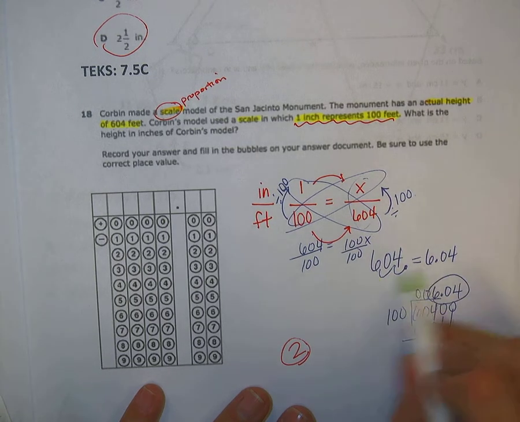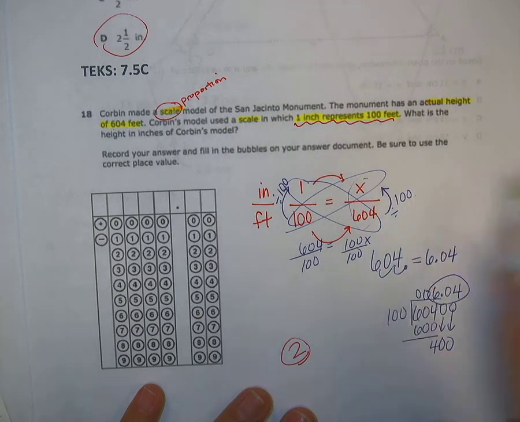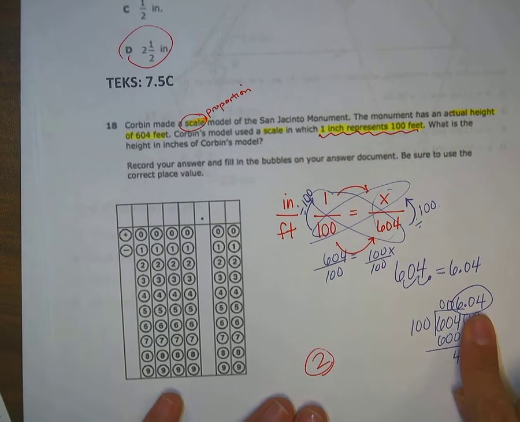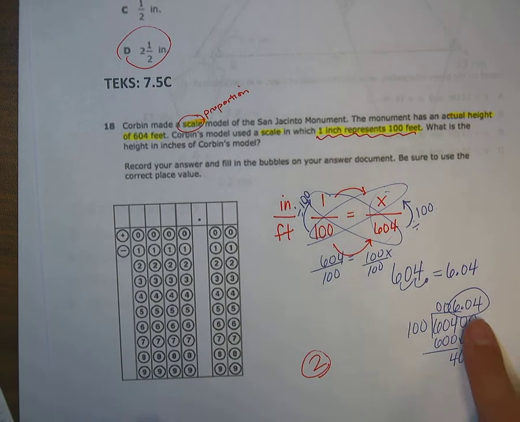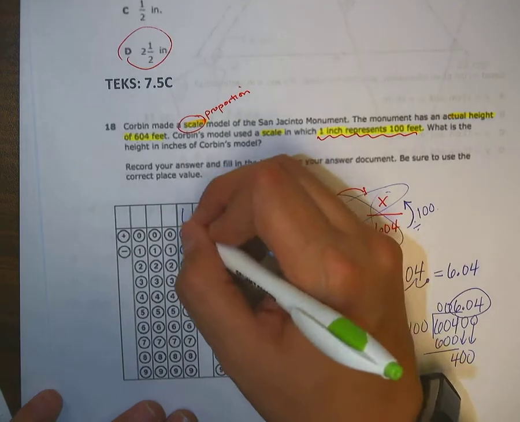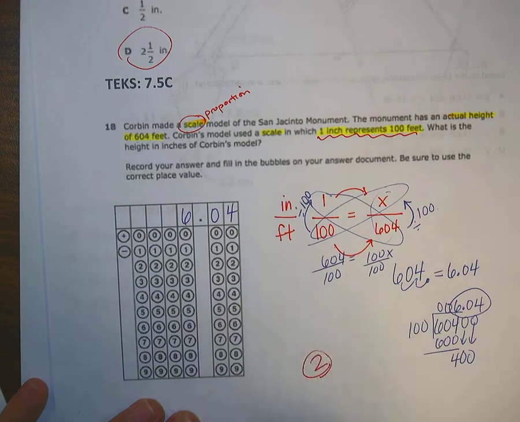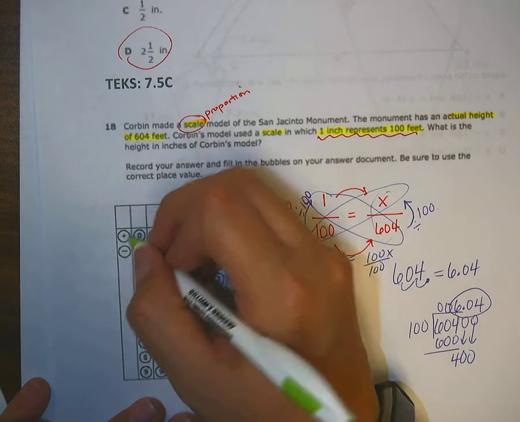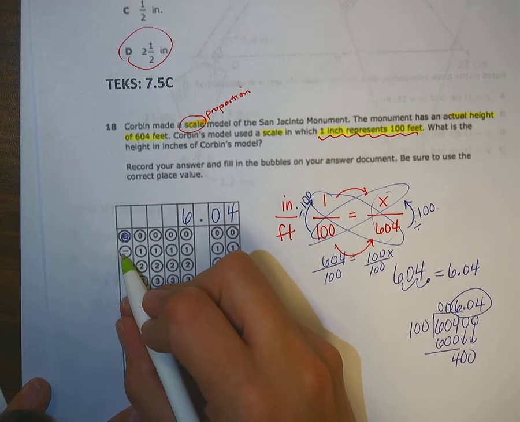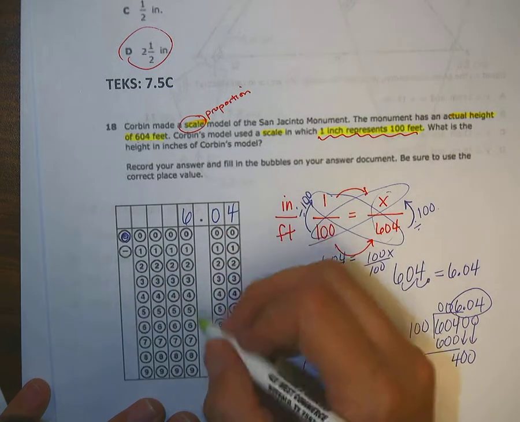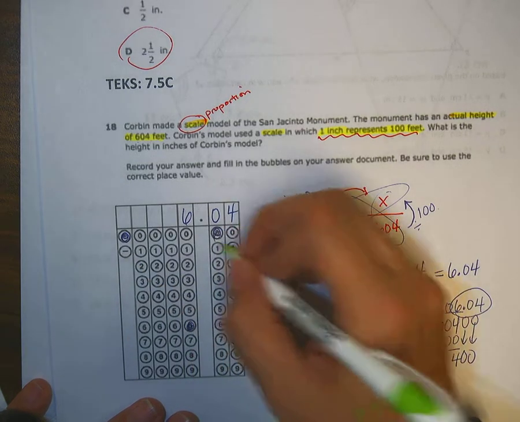So whether you do it the easy way, thinking about what a division of 100 would mean, or you do the actual hard math, it still gives you my same answer. Now, this is a positive answer, so you don't necessarily have to bubble this in, but you can. If your answer is negative and you don't bubble that in, it would be wrong. So 6, 0, 4.